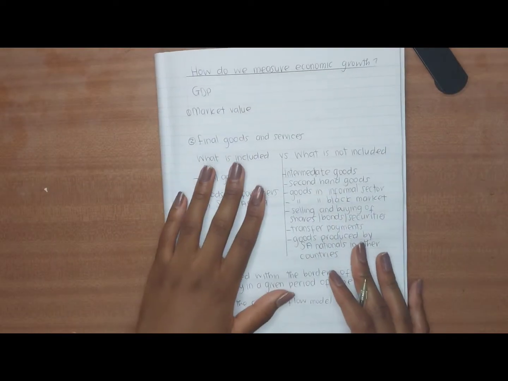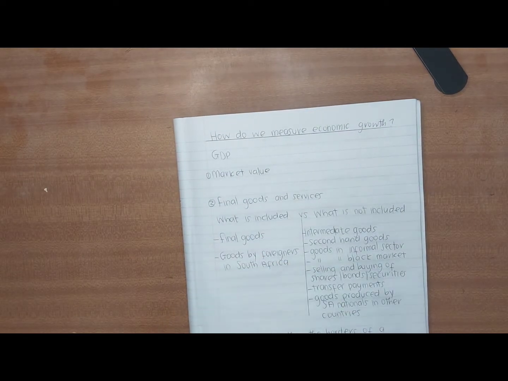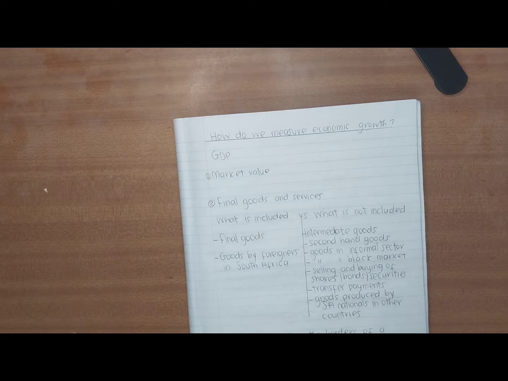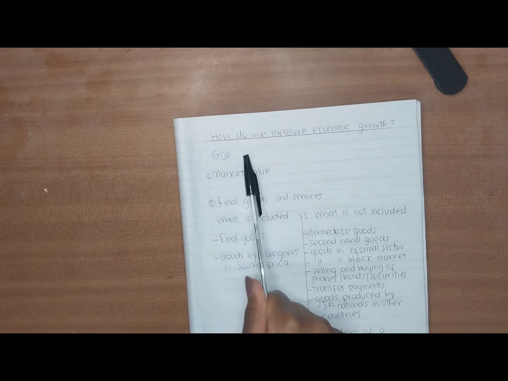Okay, then let us look at how do we measure economic growth. Remember, we defined what economic growth is, and we said that it is an increase in real GDP, right? So let us look at how we actually calculate economic growth, right? So before we do that, we really need to understand what GDP is, because to get real GDP, now I need to remove the inflation effects. But let us look at the term GDP and look at what it means, right?